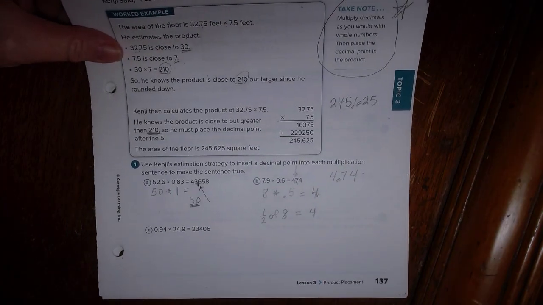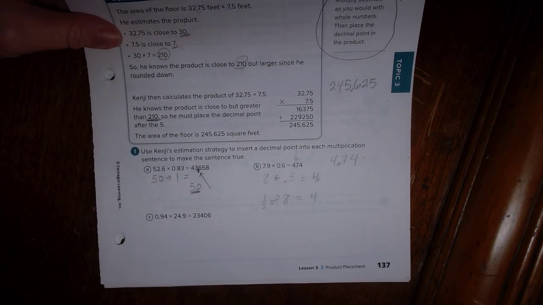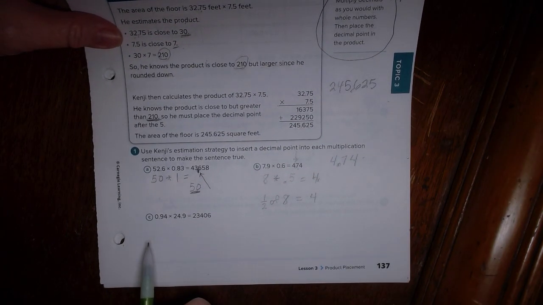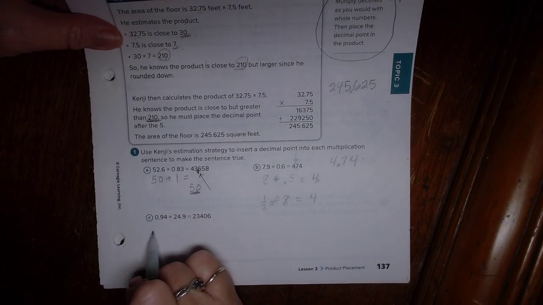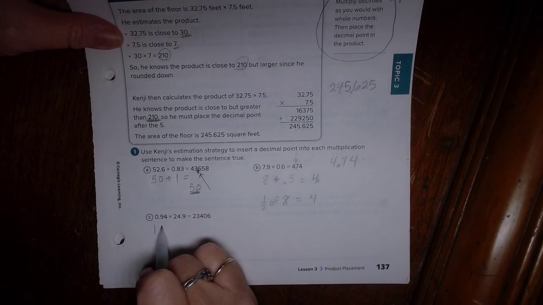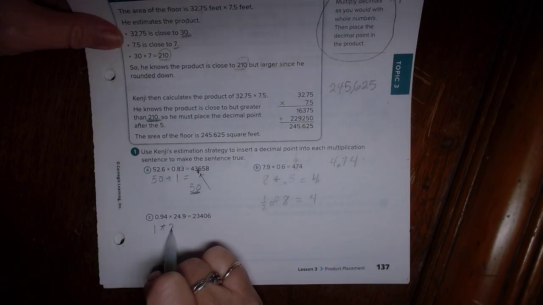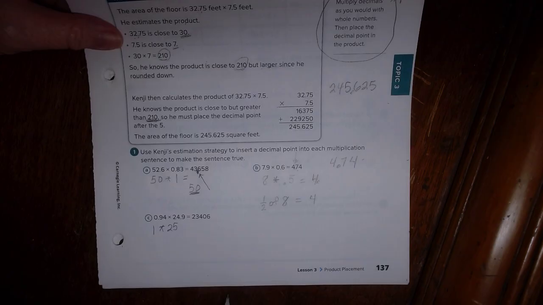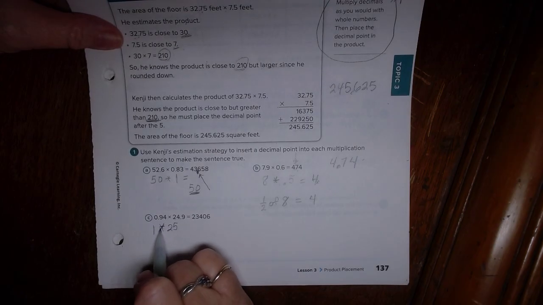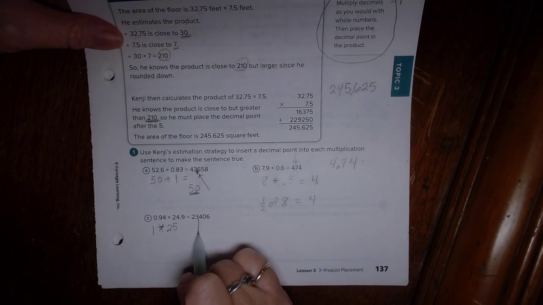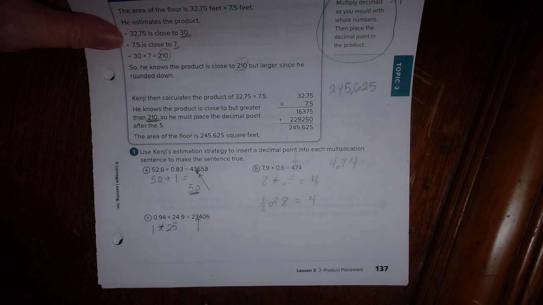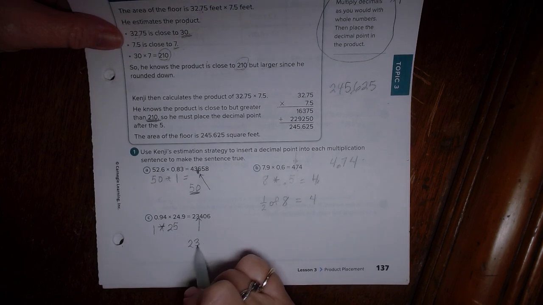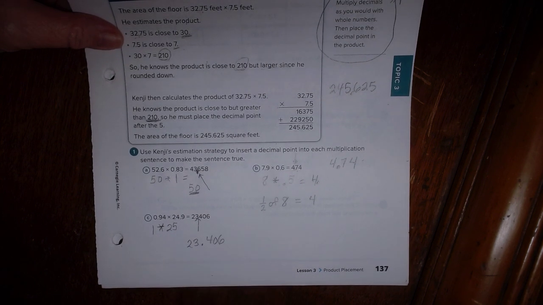Okay, lastly, 94 hundredths times 24 9/10. So 94 hundredths, that's pretty close to 1. And 24 9/10, that's really close to 25. So I know my answer is going to be around 25. So the only logical place for the decimal to go is right here, so that it would be 23 and 406 thousandths.